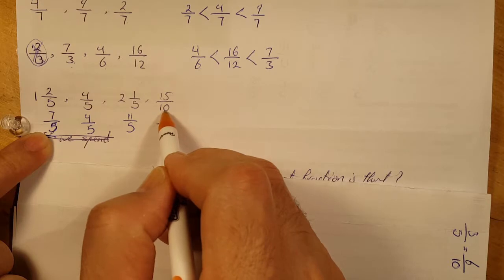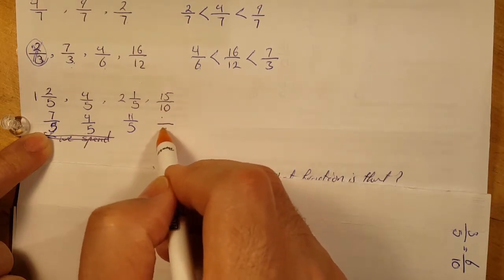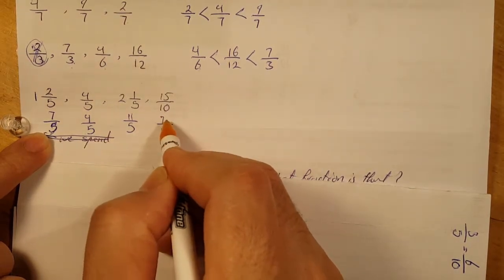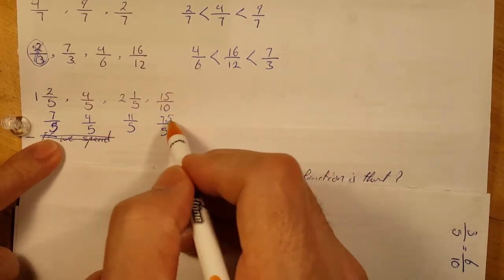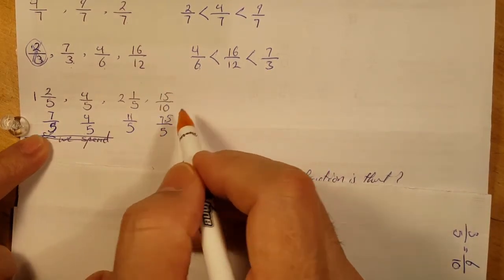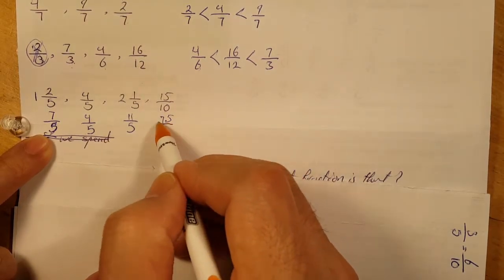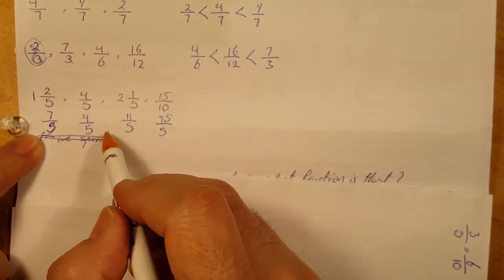We divide this by 2 is 5. 15 divided by 2 is 7.5. Because we don't want to do any operation here, we just want to order it, we can use 7.5. It's just for ordering, so it's okay.